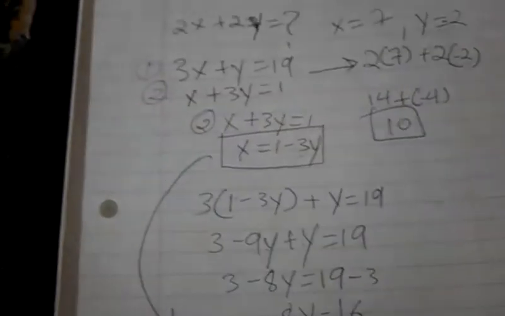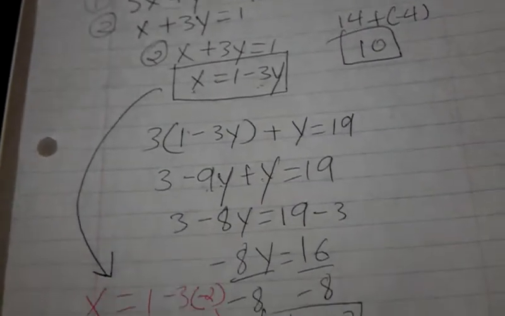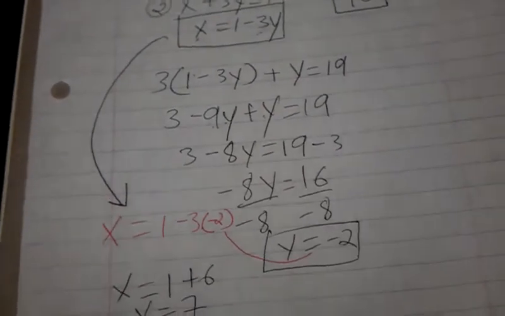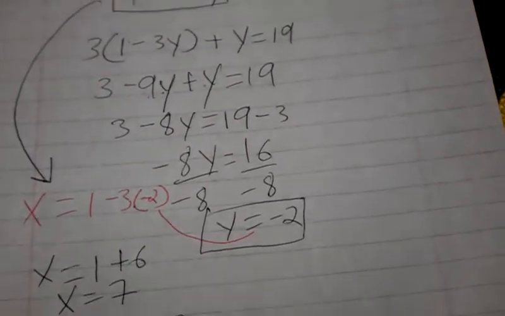It's just algebra all the way. These kinds of questions are really tricky, and if you don't have your algebra skills, you will kind of trip up.